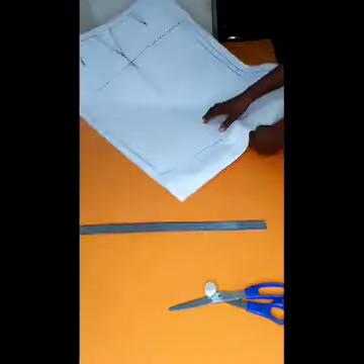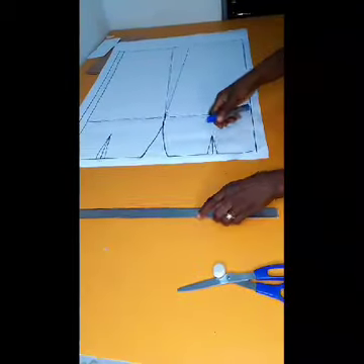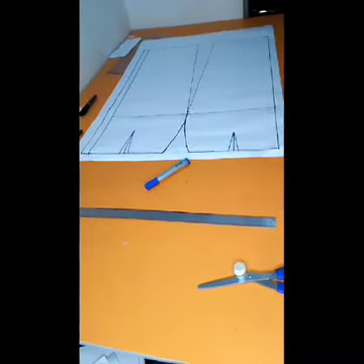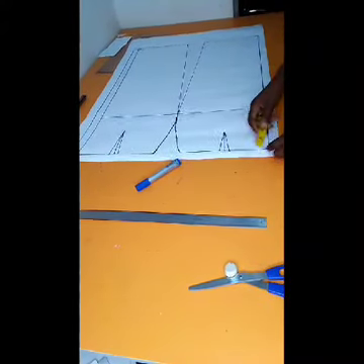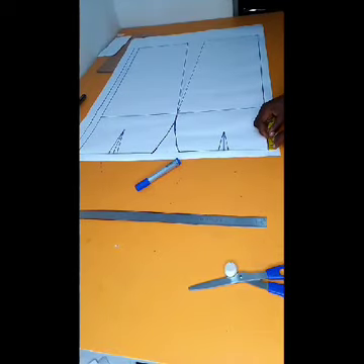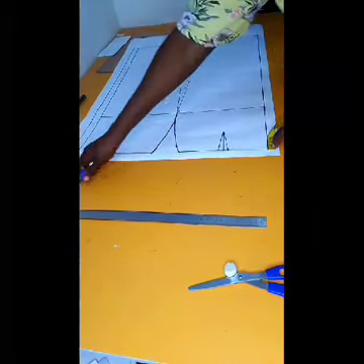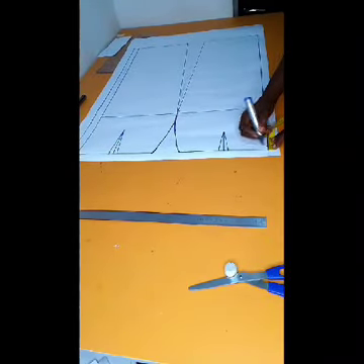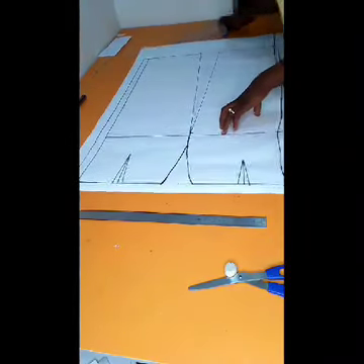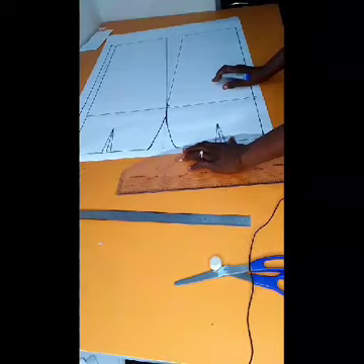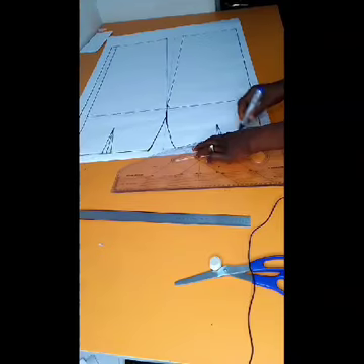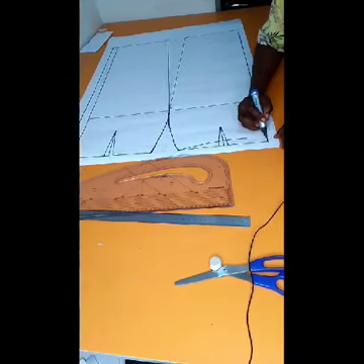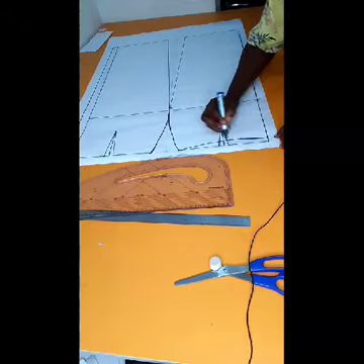Okay, one last thing. For my front pattern, I'm going to be going down from this front. I'm going to go down 0.75 inches in order to take my balance factor for the front, then I'm going to be connecting it to my waistline. So this is my balance factor, like so.